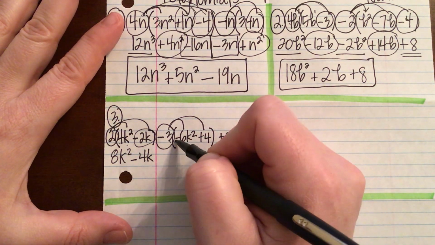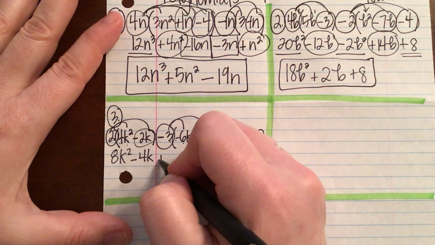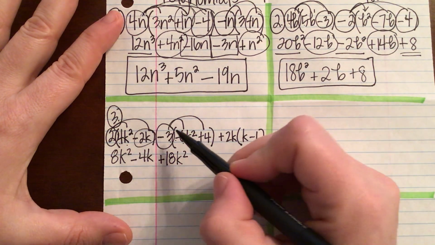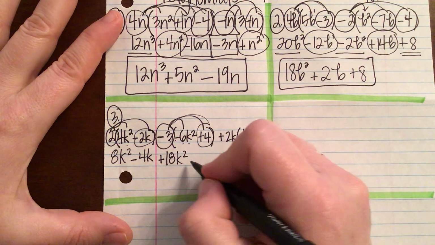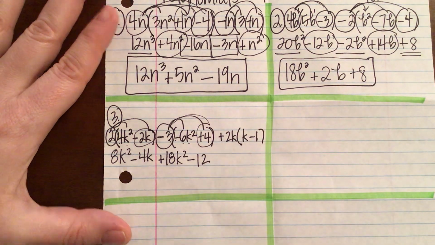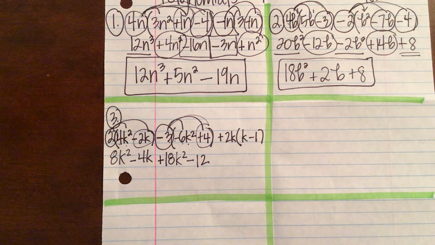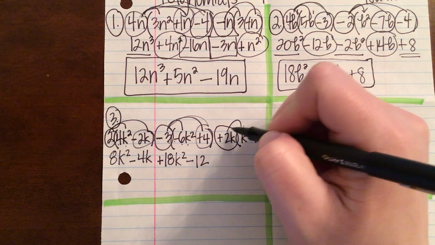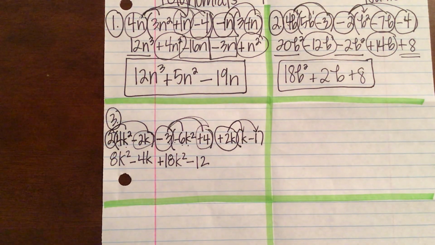Negative 3 times negative 6k squared is positive 18k squared. Negative 3 times 4 is minus 12. Excellent. All right, we're distributing now a 2k to the last binomial. What do you get when you distribute that negative 2k?